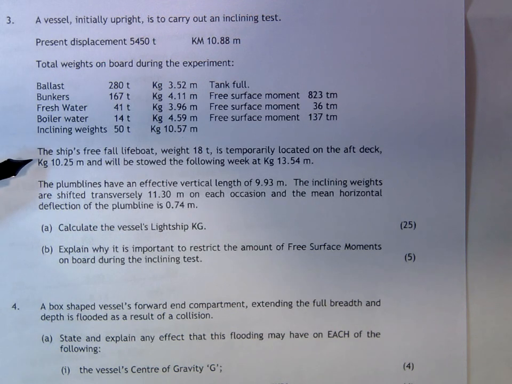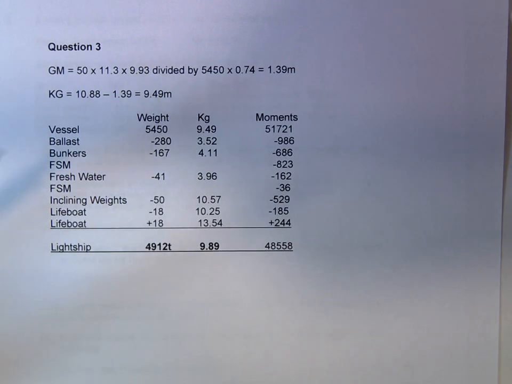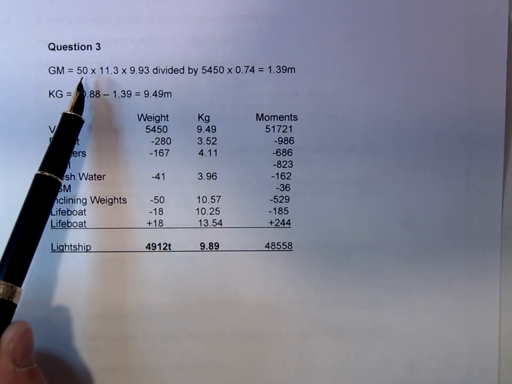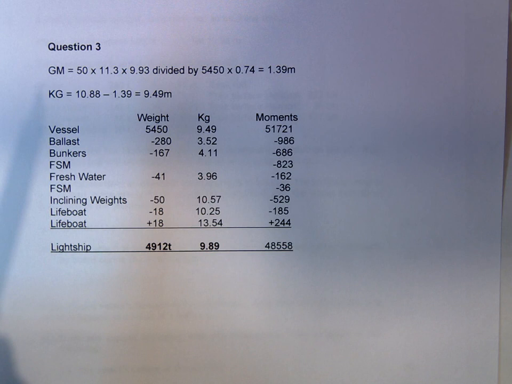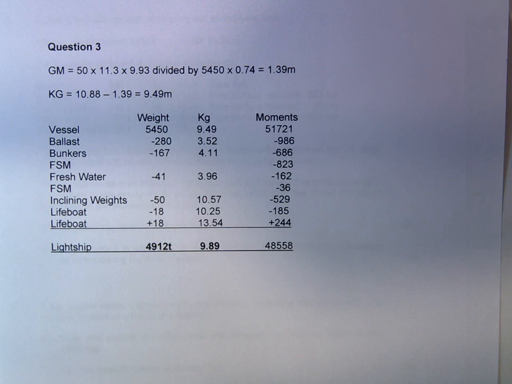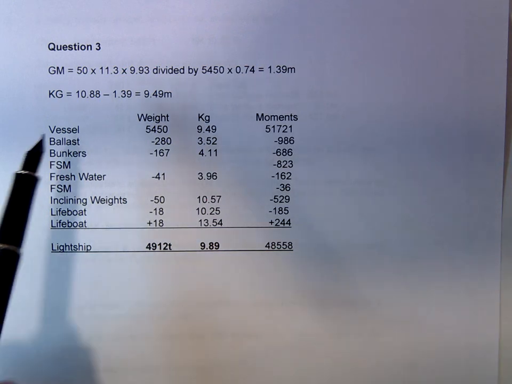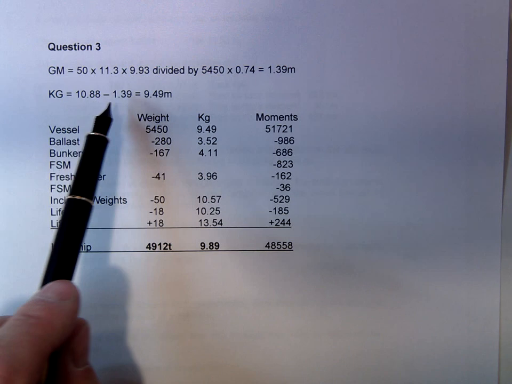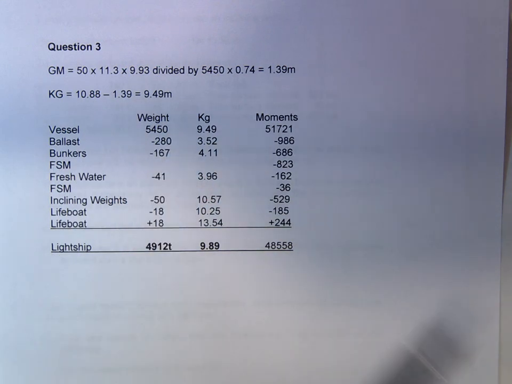And we've got this lifeboat temporarily located, and it'll be stowed the following week at the correct KG. So we're given all the information there, and let's see how we set it out. So it's the usual 50 by 11.3 by 9.93. When you look at your formula, divided by the displacement times 0.74, which is the distance moved, and we get a GM of 1.39. So the KG will be the 10.88, which is the KM, minus the 1.39, 9.49.